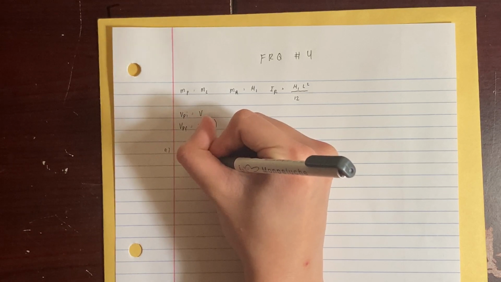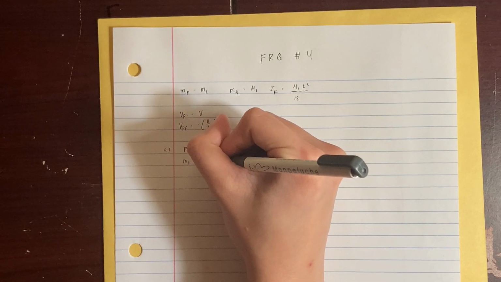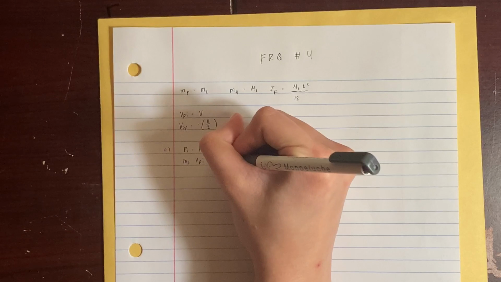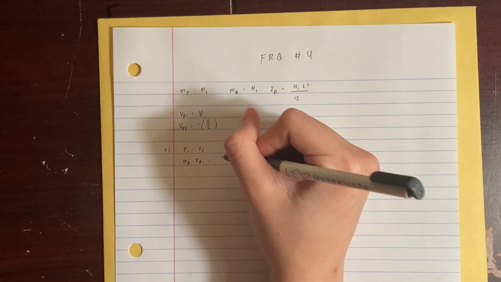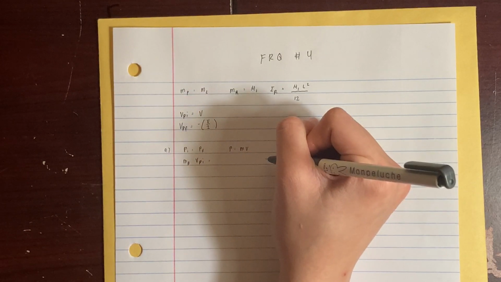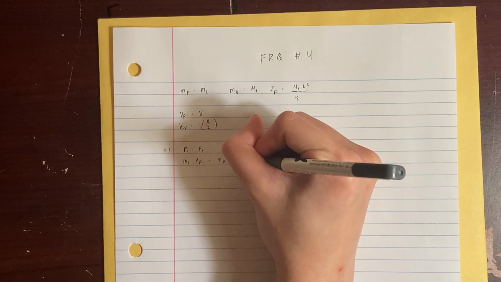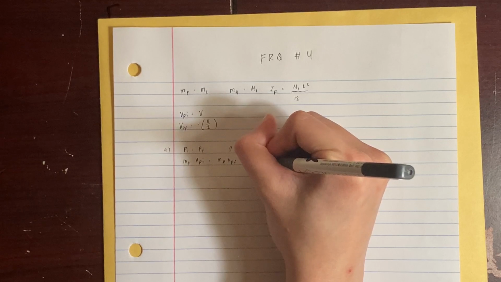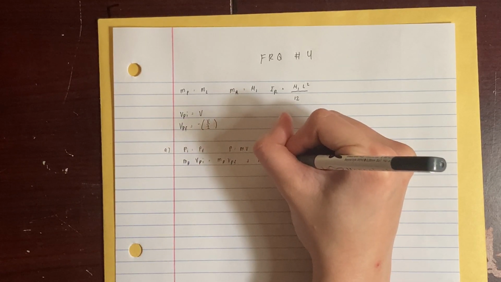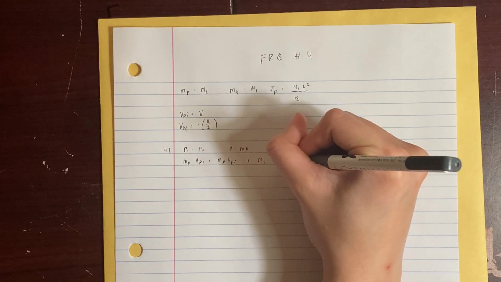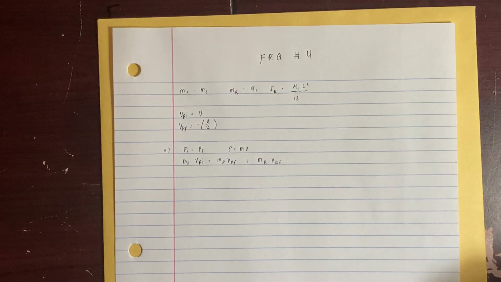So MP times VP initial equals, now there's going to be a momentum for mass P and for the rod, so it's MP times VP final plus the mass of the rod MR times VR final, and VR final is what we're trying to find here.